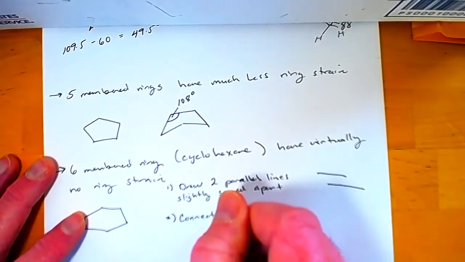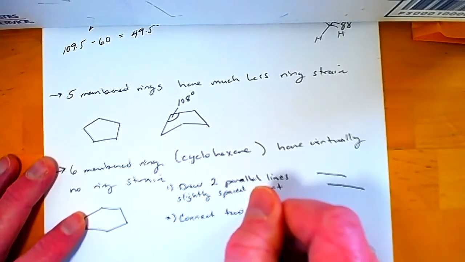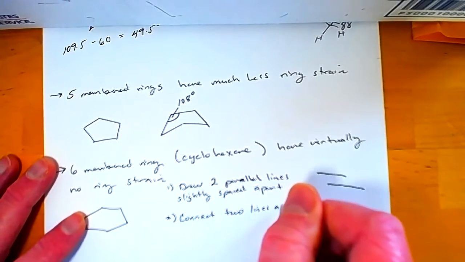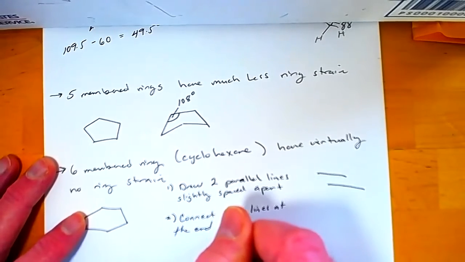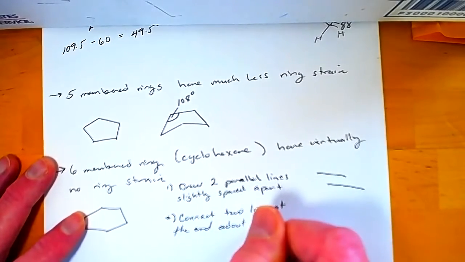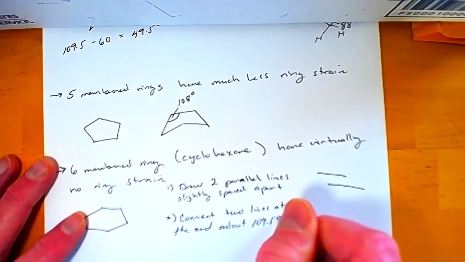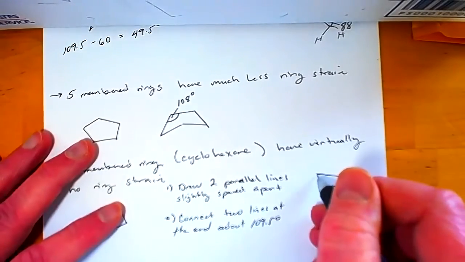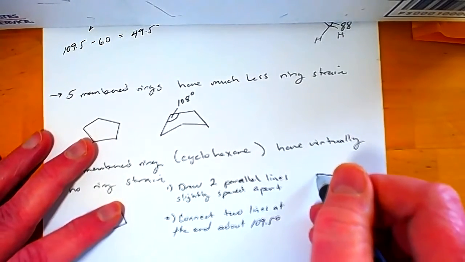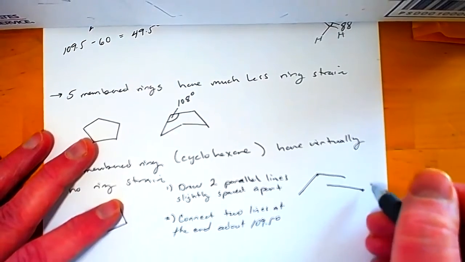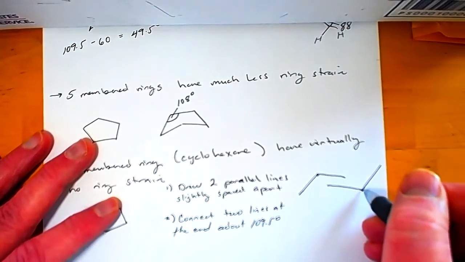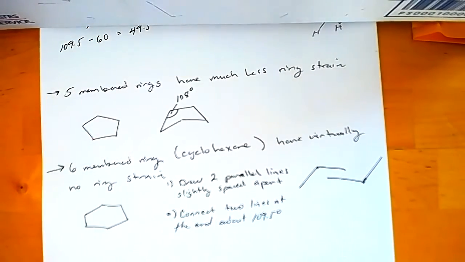Okay, and then 2, connect 2 lines at the end about 109.5 degrees. Now, obviously, it's not going to be perfect, so you're going to estimate it. So, all right, I'm going to put 1 here, like so, and I'm going to put 1 here, like so, okay?